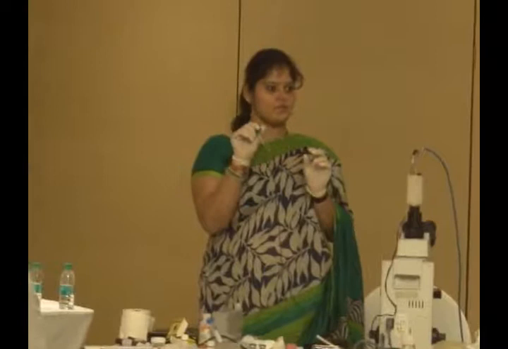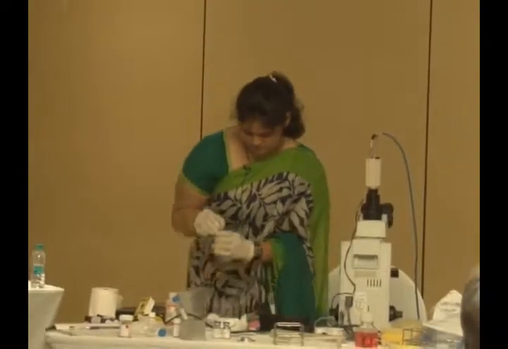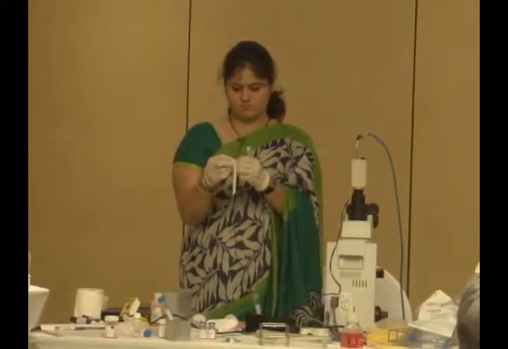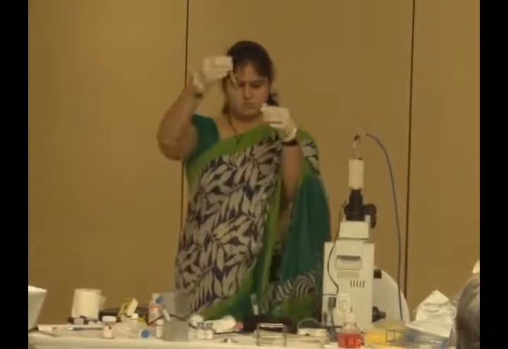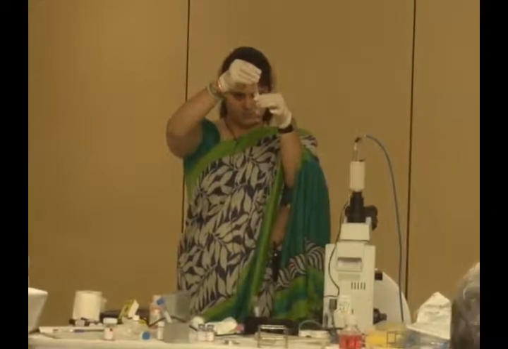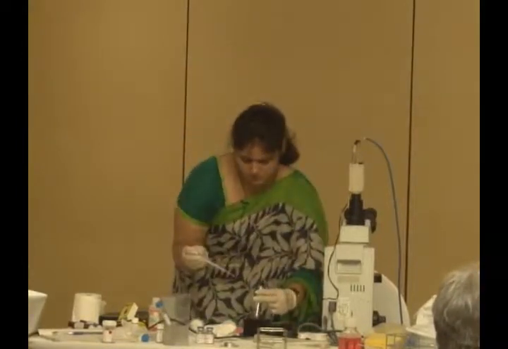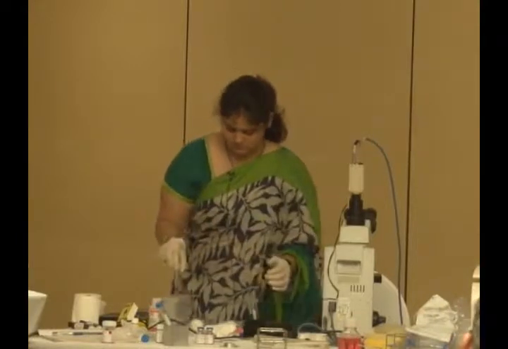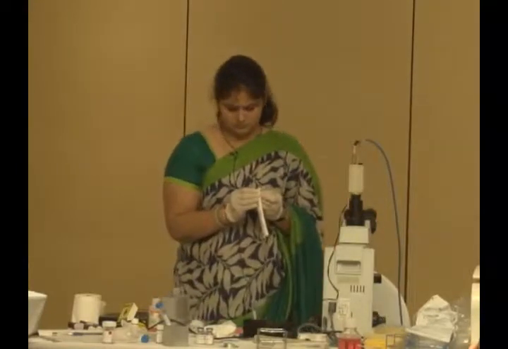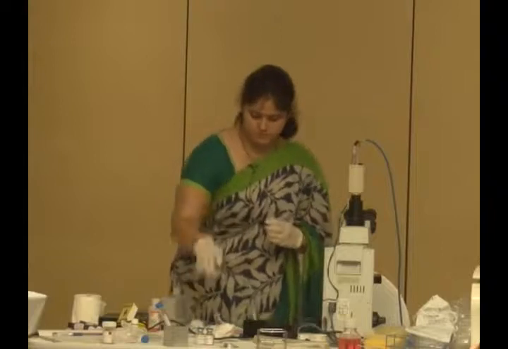Take the conical tube because we are going to centrifuge this. Add sperm wash medium. 2 ml of this sperm wash medium.